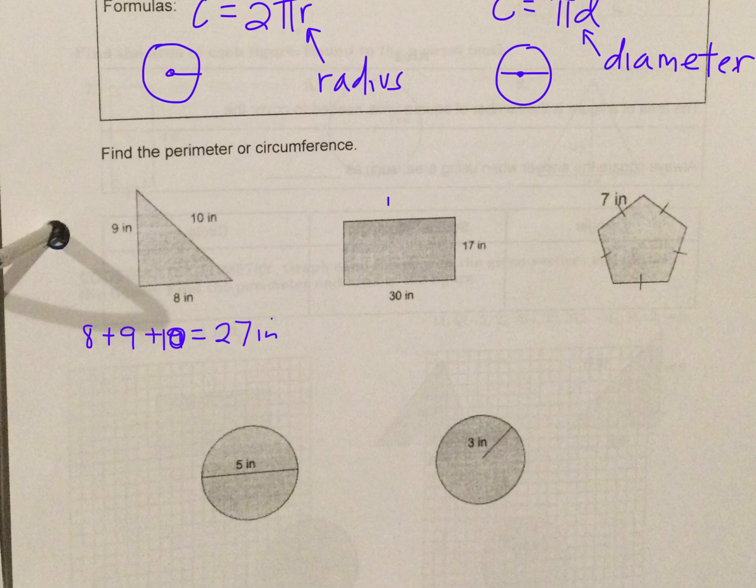For this rectangle, I need numbers on all the sides. So the top is 30 and the left side is 17. So I just add all my sides. When you add all those up, you get 94 inches.